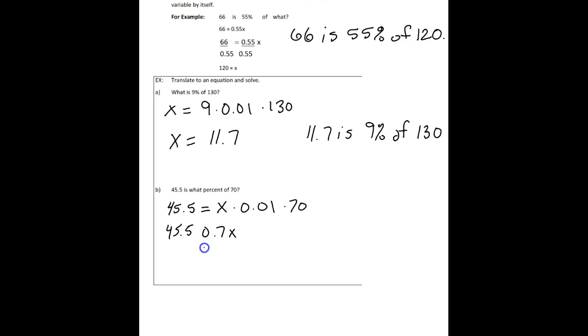So now we solve, and we divide by 0.7 on both sides. I take my 45.5 and divide by 0.7, and I get 65 equals x. So now to answer the question, 45.5 is 65%, you can write percent, but I'm also okay with you using the percent symbol, of 70.